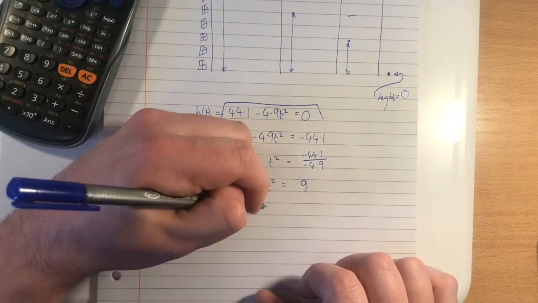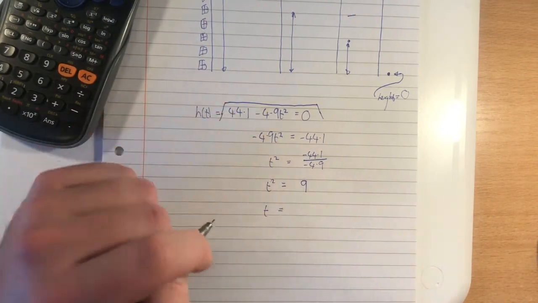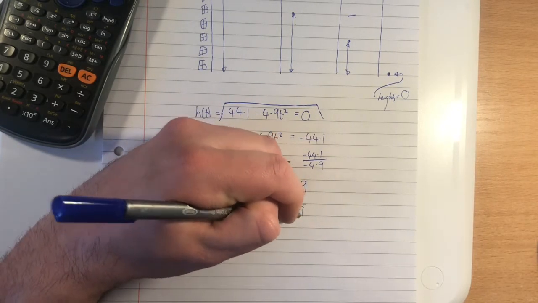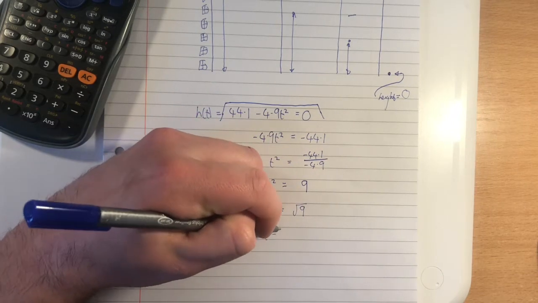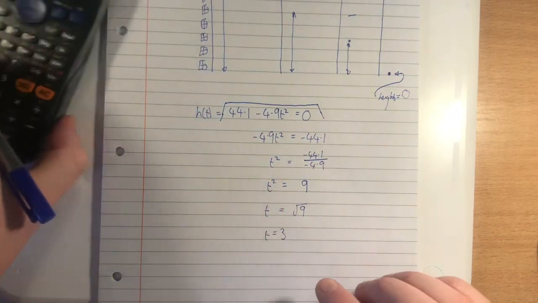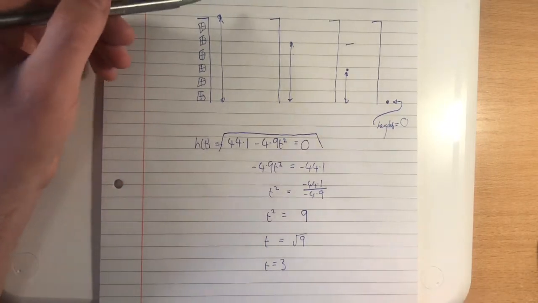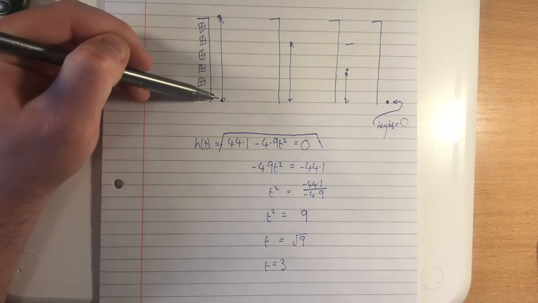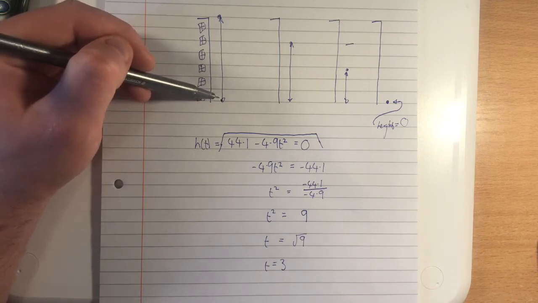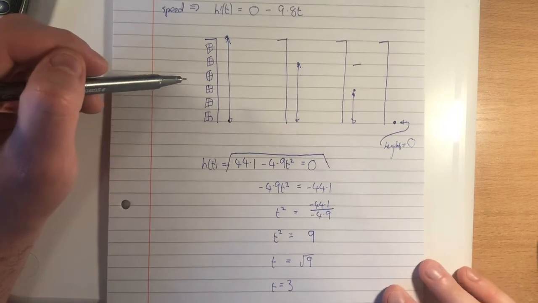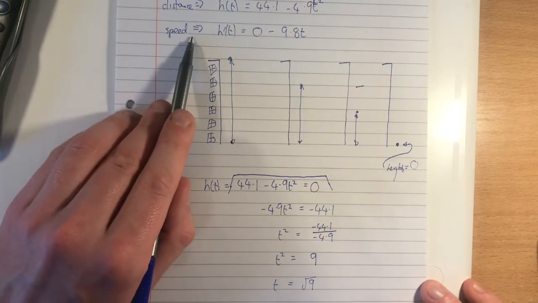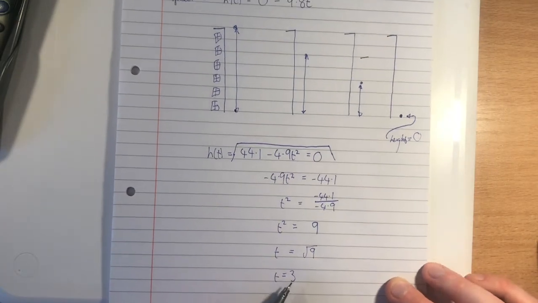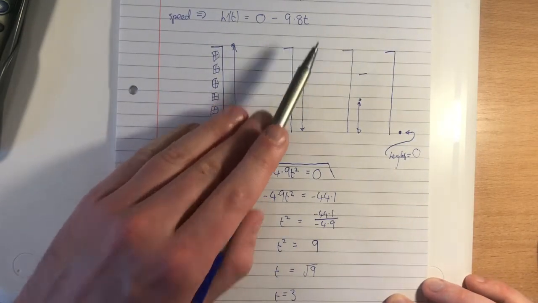And then for t by itself, how do I get rid of the square? Good, I'm going to take the square root of 9. So t is equal to 3. So it takes 3 seconds for the marble to go from here all the way down to here. This question has really fallen apart because it's now asking me for the speed when t is equal to 3. So what's the speed when t is 3?